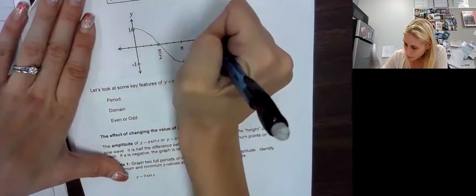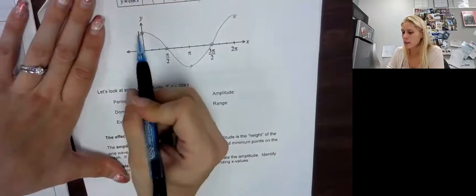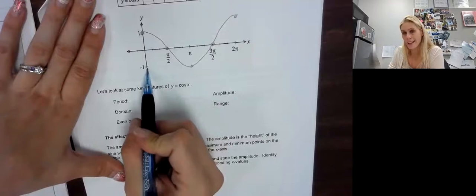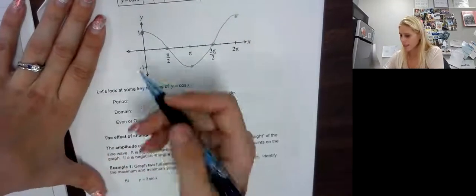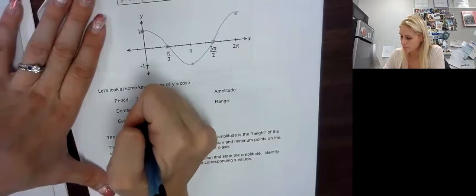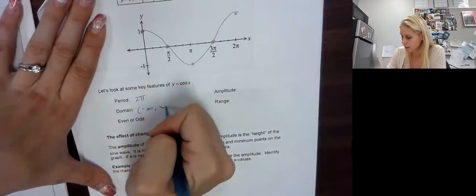And hopefully this looks familiar from last year, right? Cosine always starts at 1. If it were negative, it would start at -1 because we flip it, right? And it's kind of this valley. So our period is still 2 pi. Our domain is -infinity to infinity.